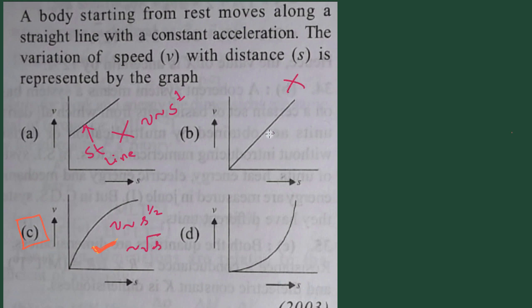And this is also wrong because this is a straight line. Straight line means velocity behaves like s to the power 1. And this is also wrong because in this graph you already know that velocity is proportional to s square. So this is a square graph. This is a power 1 graph. This is also a power 1 graph.